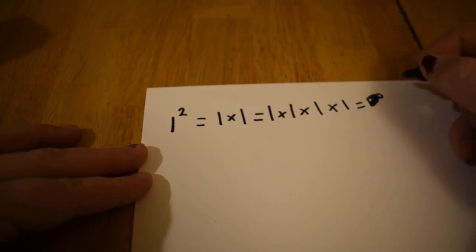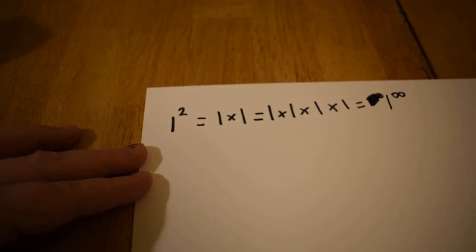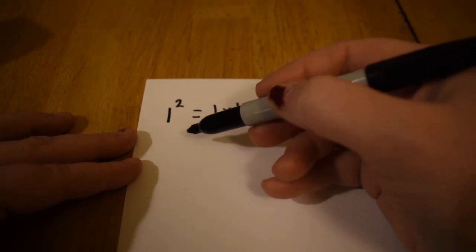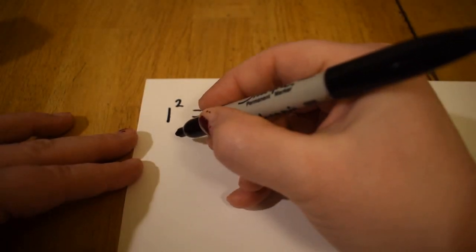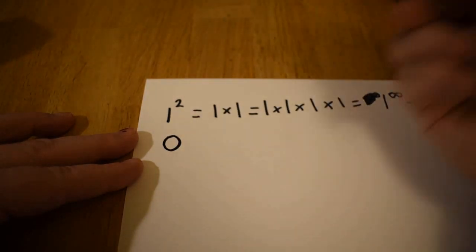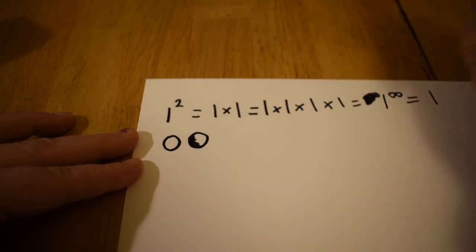My infinity wasn't aligned properly. Let's see if I can do this a little better. All right. So we have 1 to the infinite power is always going to equal 1. And if I wanted to represent this as some kind of unit, I could have a circle, or I could have a sphere.